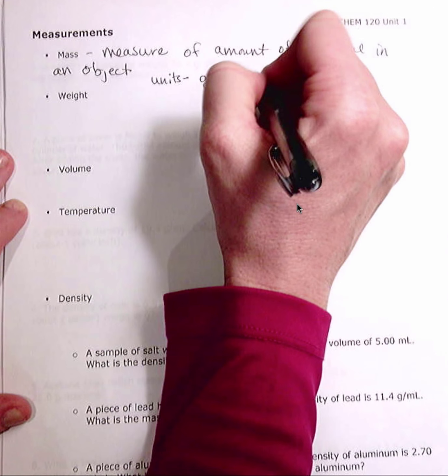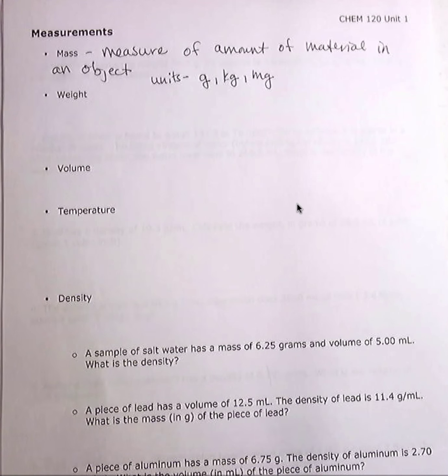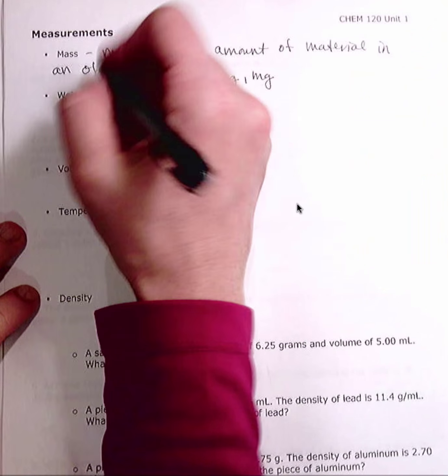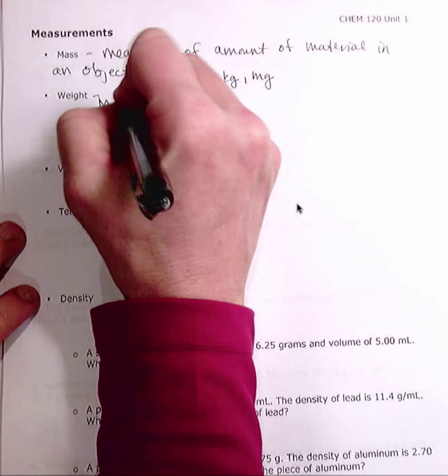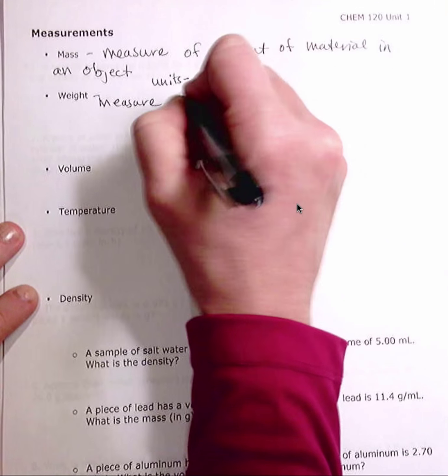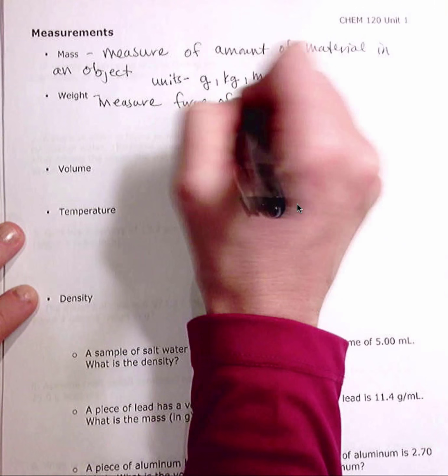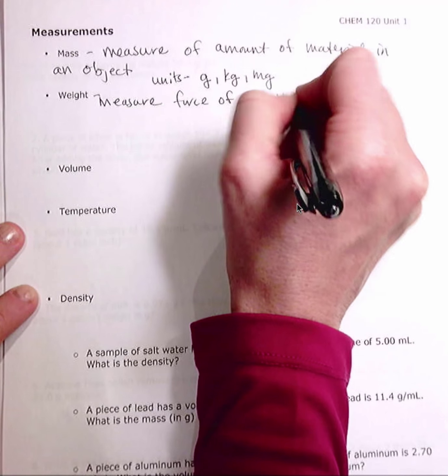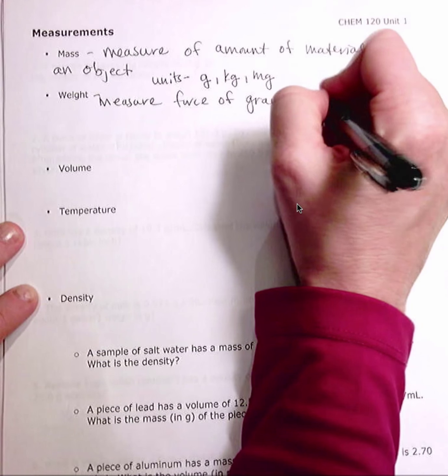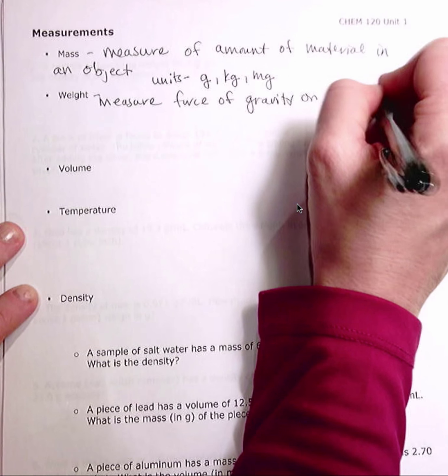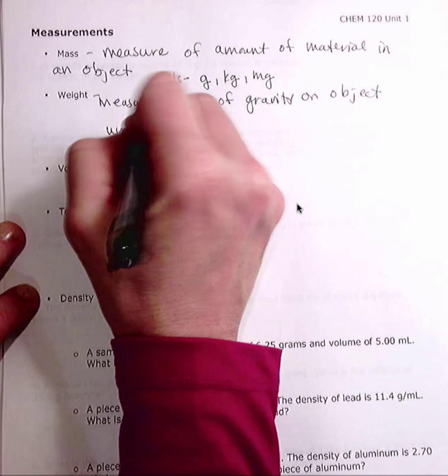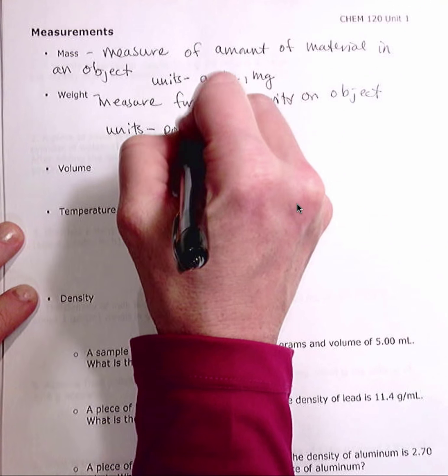Okay, weight is a measure of the force of gravity on an object. So the units on this are pounds.